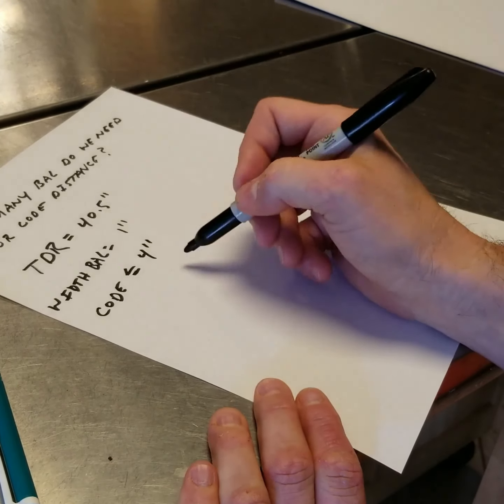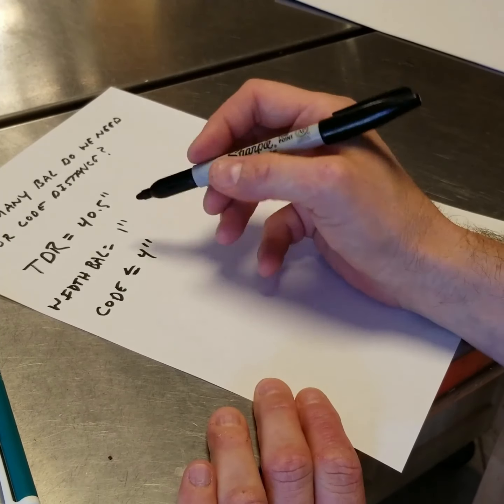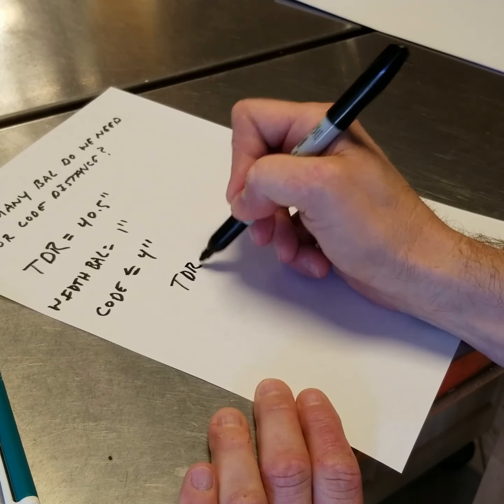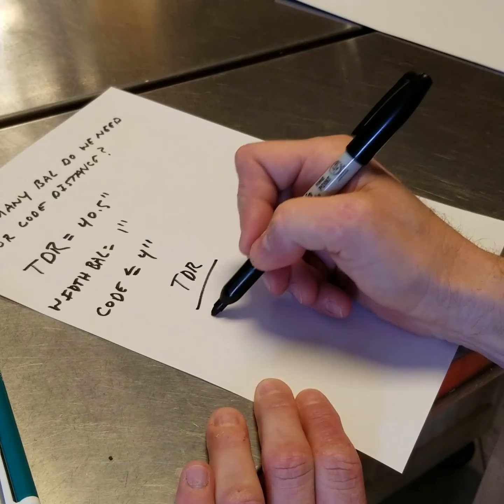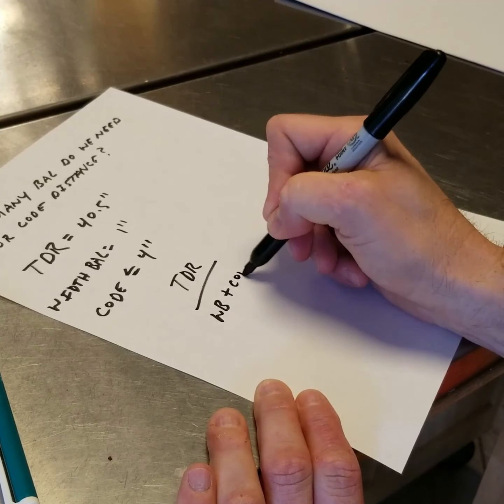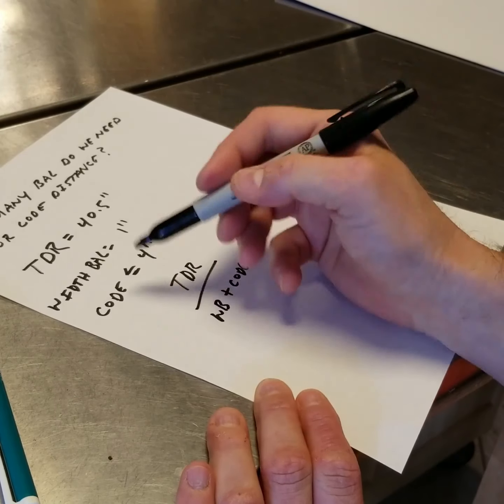So we plug that into a little formula. TDR divided by the width of the balusters plus the code will give us how many we need.